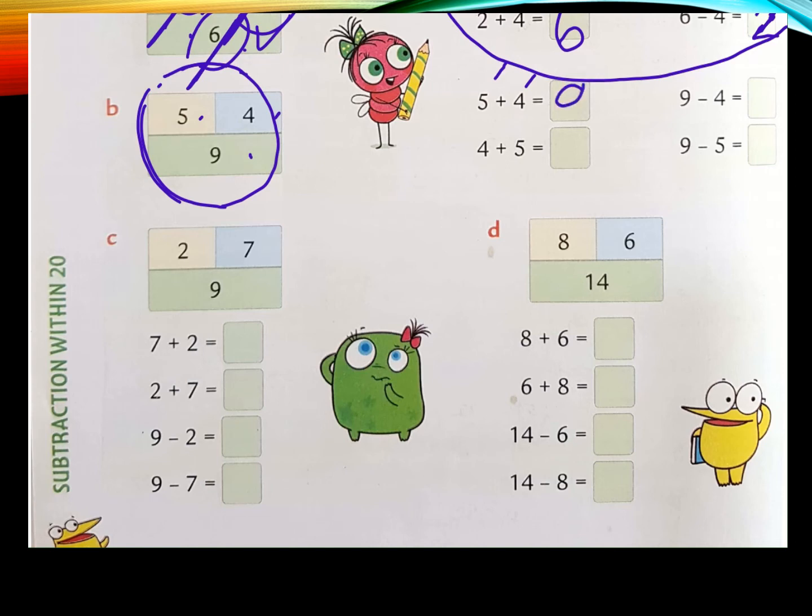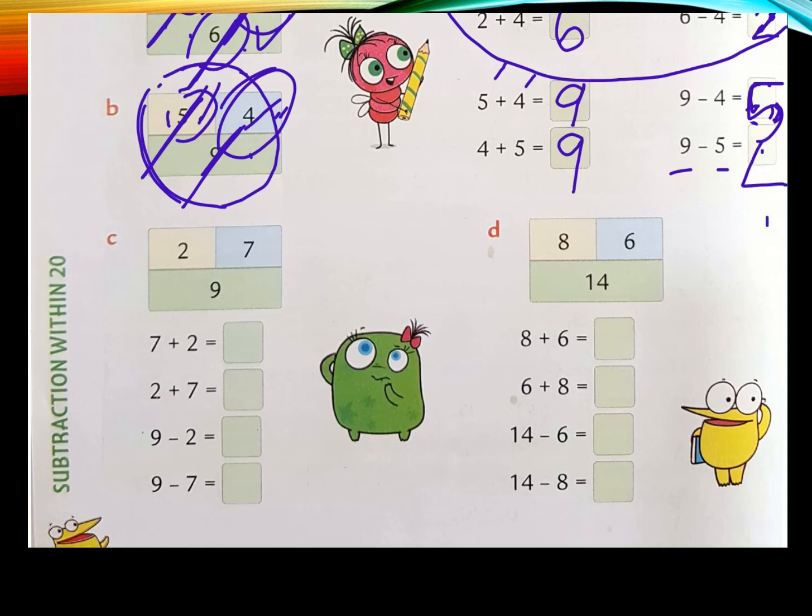So that 9 will come over here. 5 and 4, 9 again. 9 minus 4, we are left with 5. 9 minus 5, and you are left with 4.